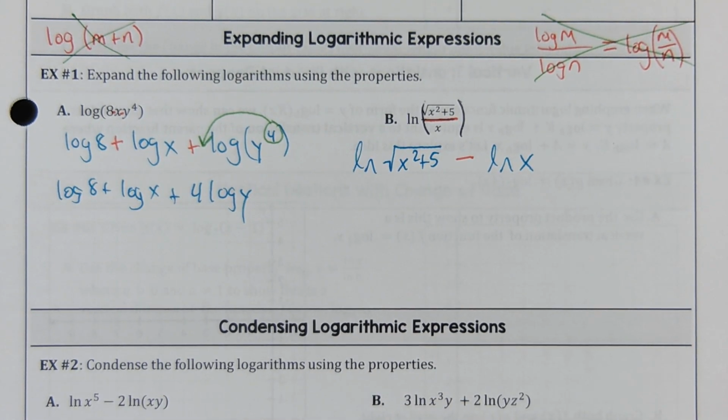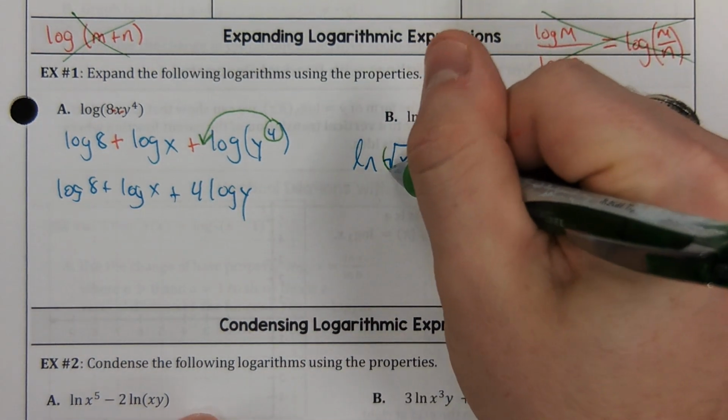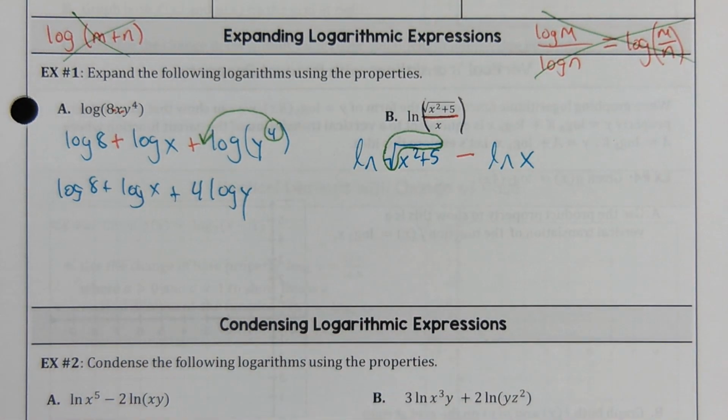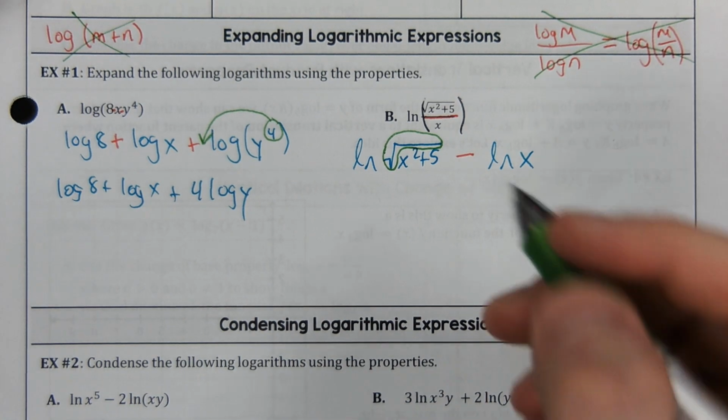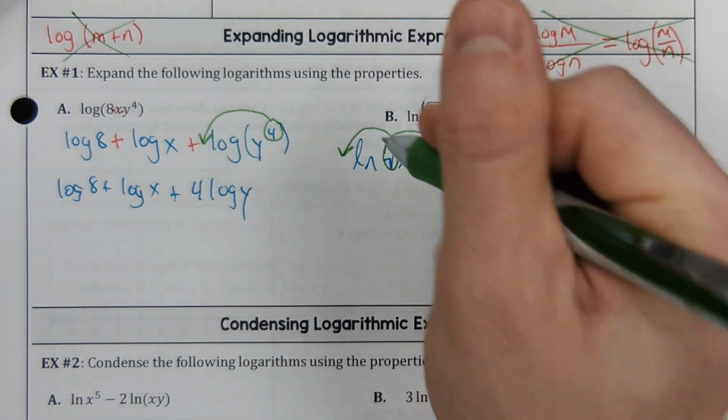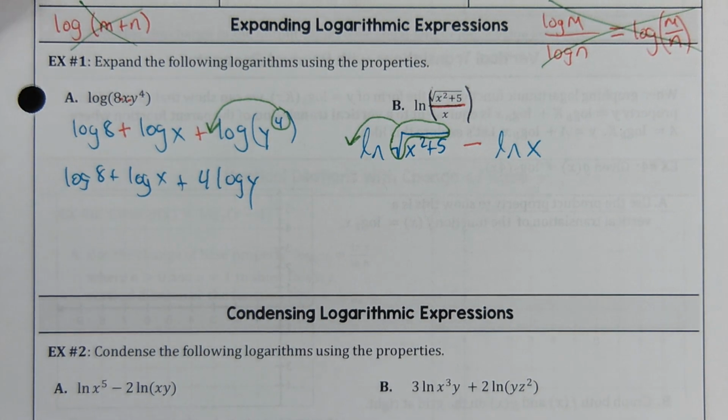And that is not all we can do. Who sees what else could be done? Alex? What exponent? The square root bar is an exponent. What exponent is the square root bar? 1/2. Good job, Alex, this thing I circled is an exponent that can be brought to the front. That is the 1/2 power.